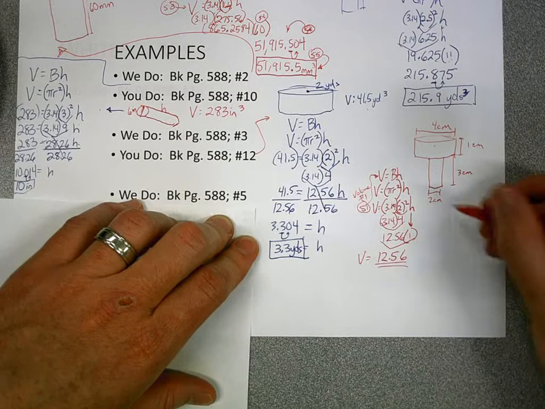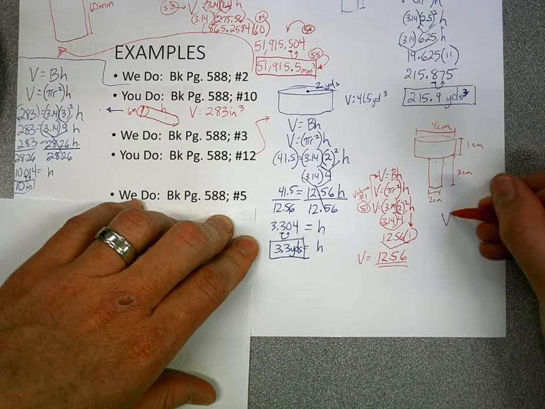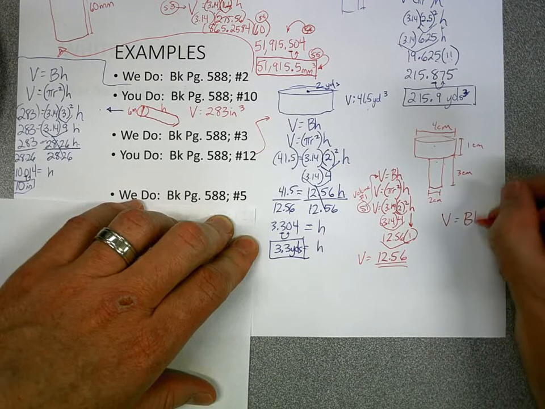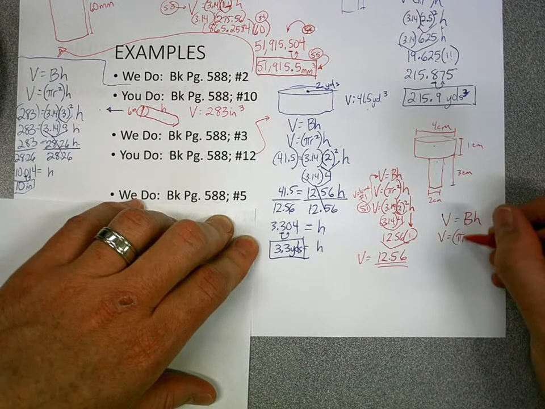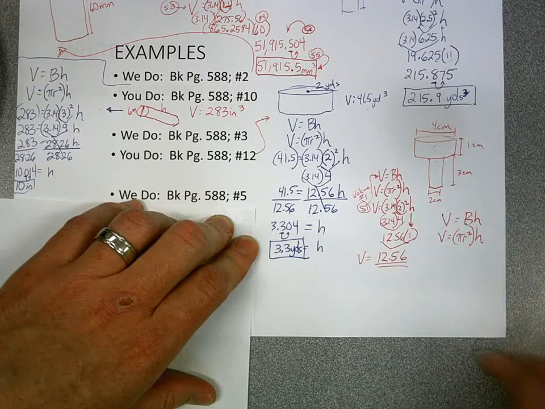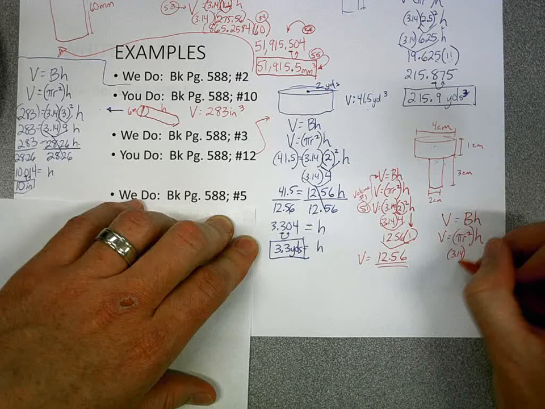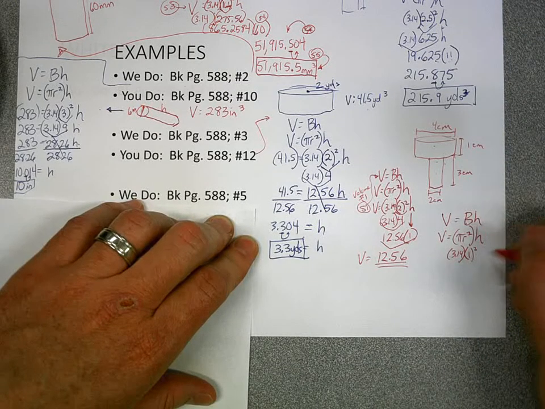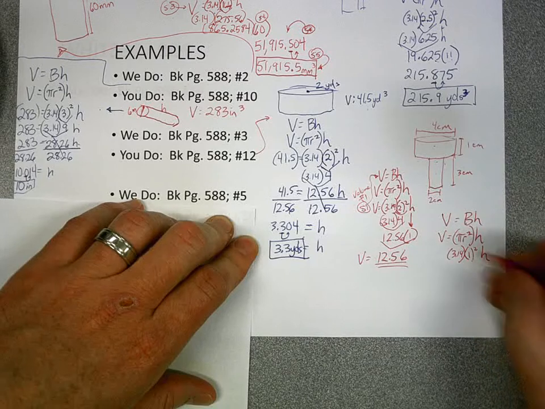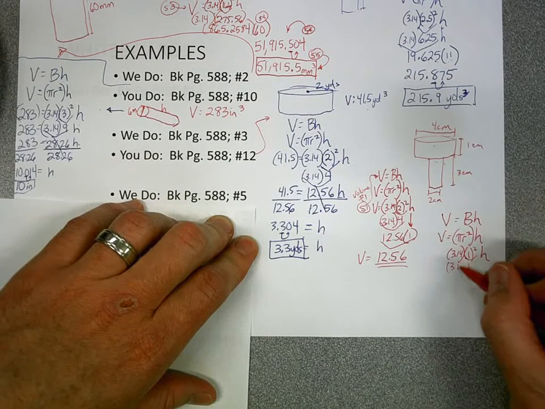Do it all over again, but now we're talking about this bottom longer part of the cylinder there, or longer cylinder. So here we go. Volume equals area of the base, which is pi r squared times the height. Pi is 3.14. The radius is not 2, right? It's 1. So 1 squared times the height. So 1 squared is 1, and 3.14 times 1 is 3.14.